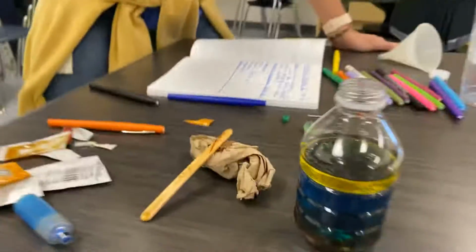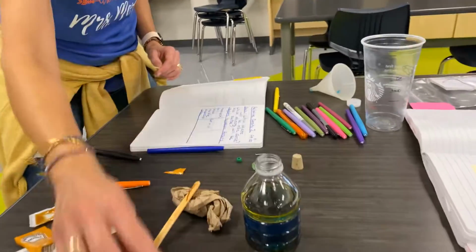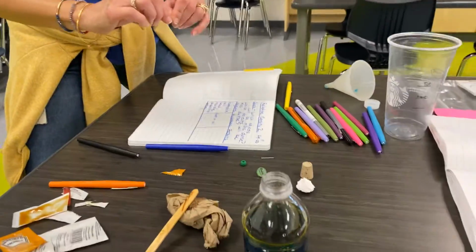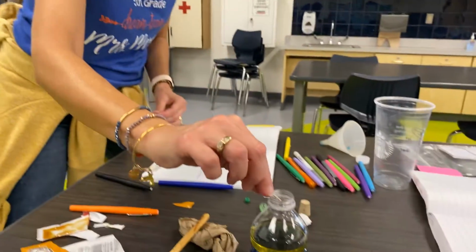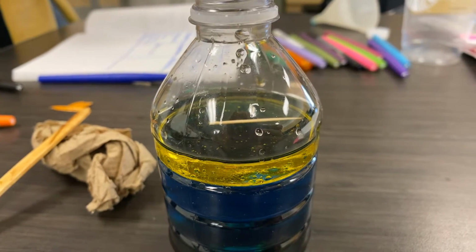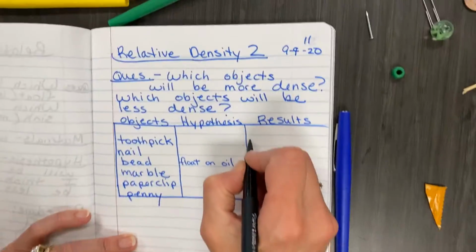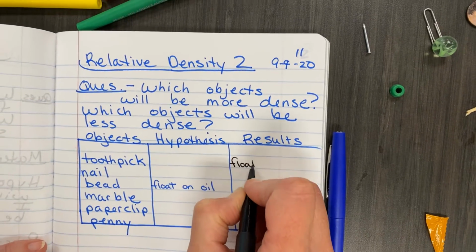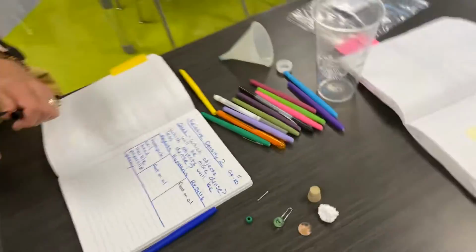Okay, so we're going to start with the toothpick. Oh, you know what? I forgot to add in here the cork and the styrofoam. Oh, look, 2 extra things. We'll add them. Take my toothpick, and I just kind of break it in half. Put it in there. Looks like my toothpick is going to float on the oil. So I'm gonna write down my results.